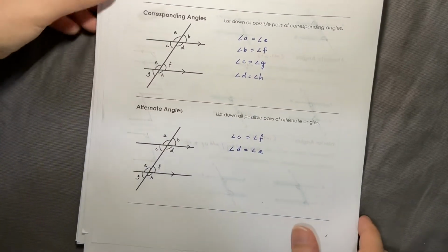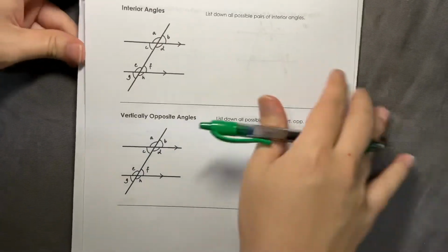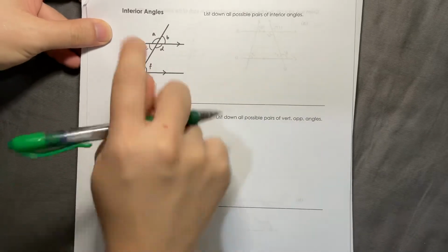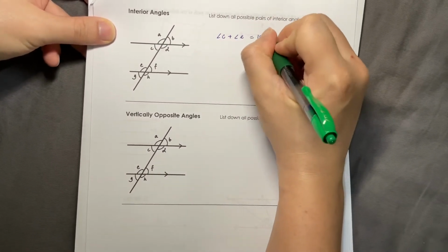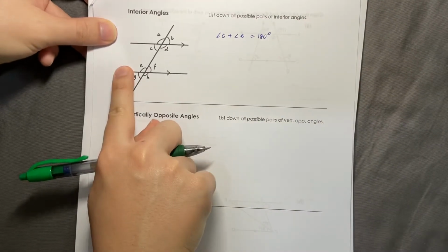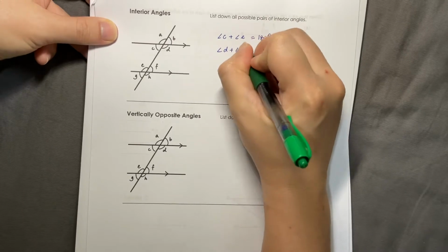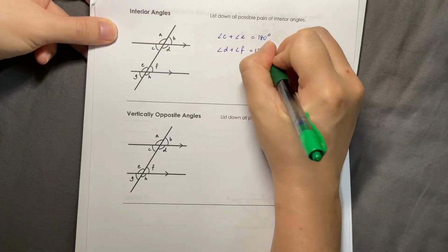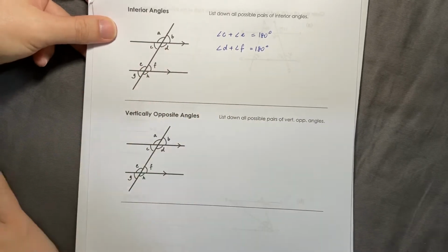Now the next one, interior angles. We need to look for the C. This one is C and E, which will add up to 180 degrees. What else? Another pair of interior angles, D and F. These are the ones that will add up to 180 degrees. So for interior angles, there are no other pairs.